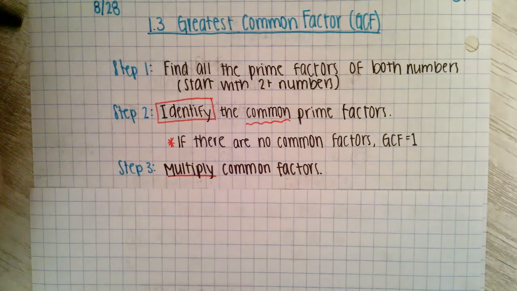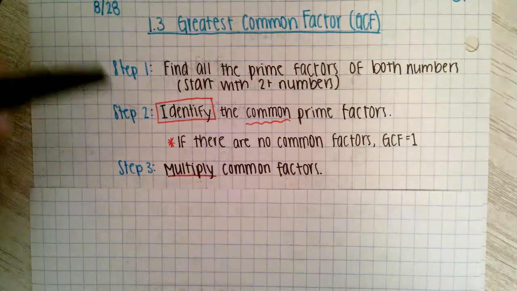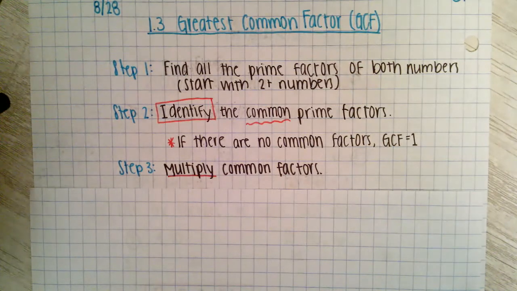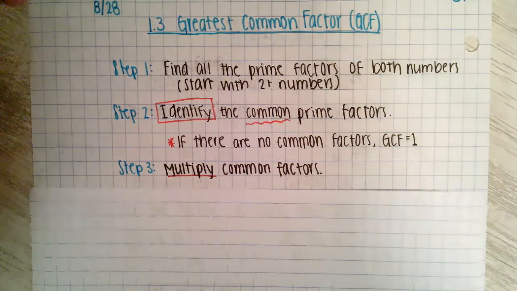This is really, really useful for when we move into more advanced factoring. What we're trying to do is break down different numbers, figure out what's similar about them, and take that out so that we can better prepare ourselves to factor big polynomials later on.